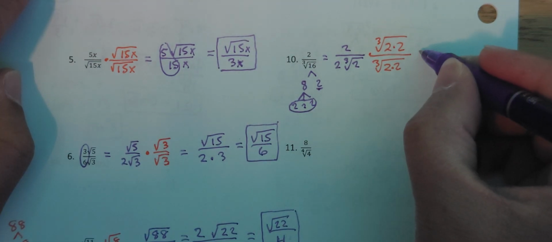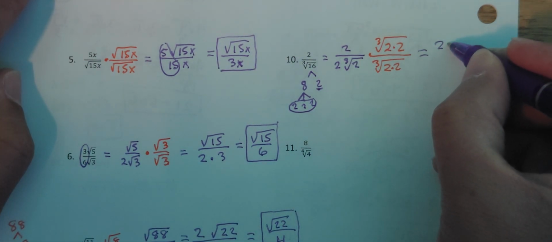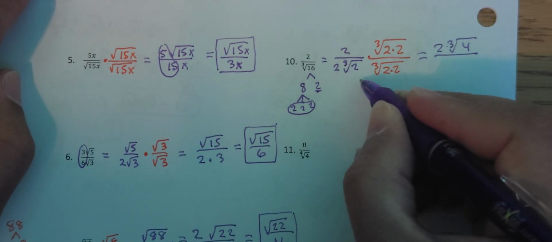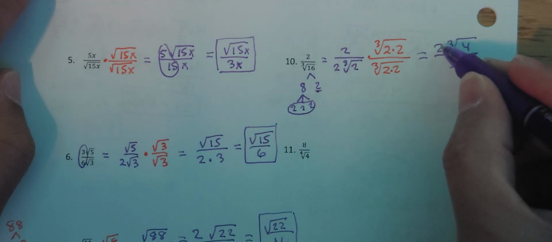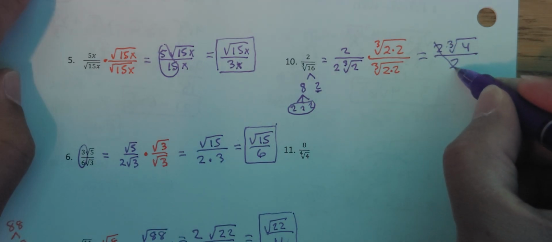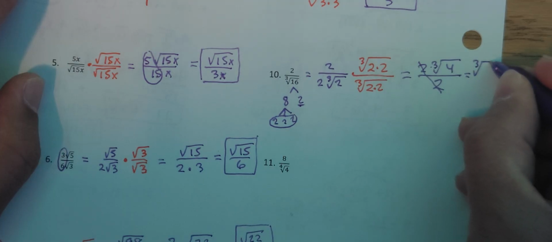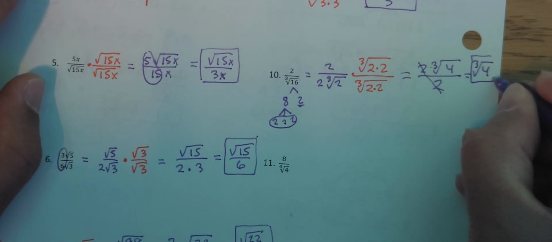So then for the numerator, 2 cube root of 2 times 2, which is 4. But now here we have 3 2s, so the 2 comes out. And then notice this 2 and that 2 become 1, so reduces to 1. So then the final answer is the cube root of 4. And this is the simplest answer for that problem.